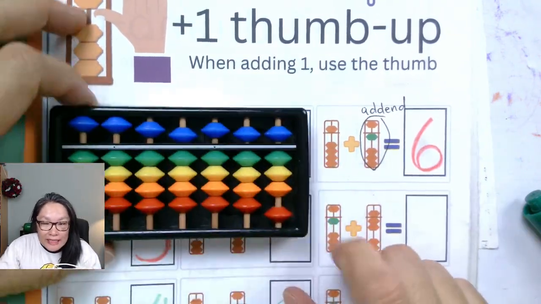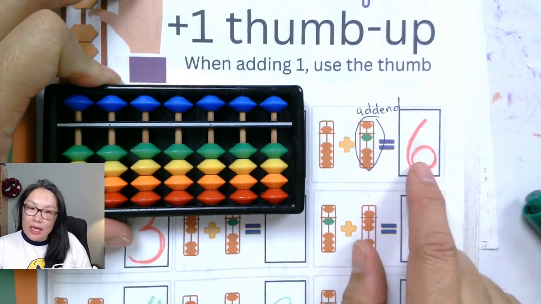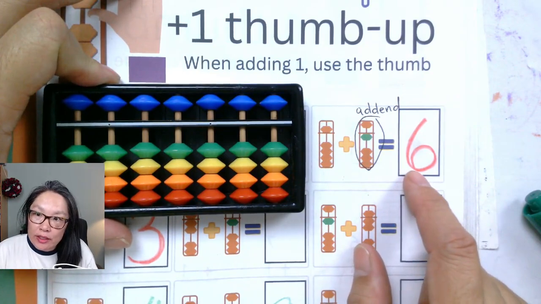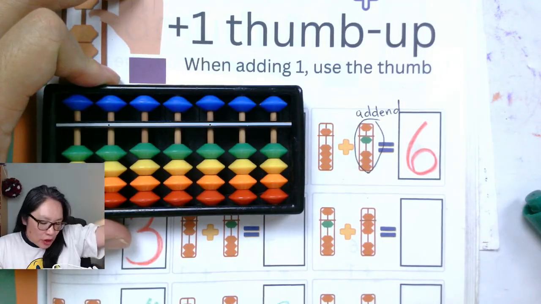So what we're going to do again is understand the add-in, right? We don't want to focus on the result. It's not about the destination. It's about the journey, right? So abacus is life. Abacus life. It's all about the journey.